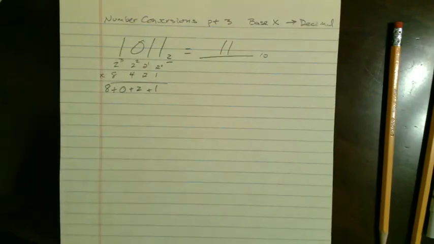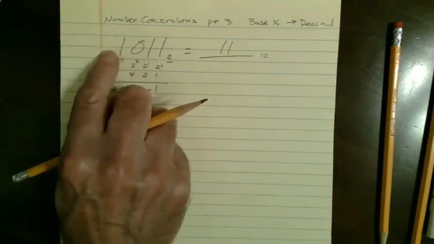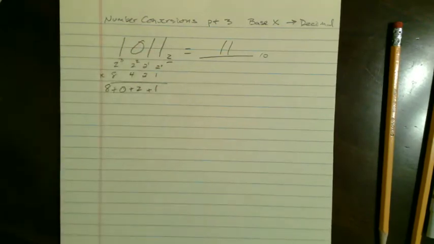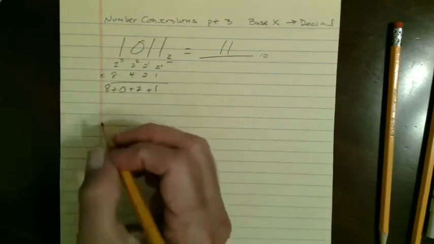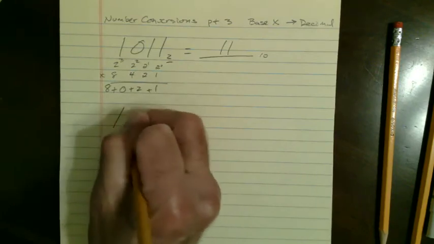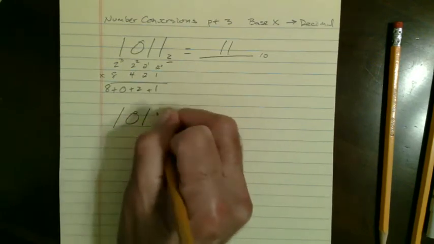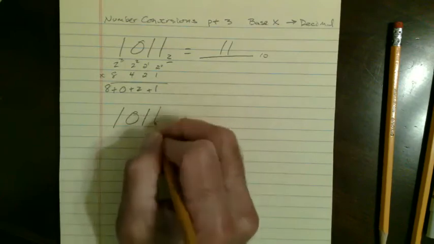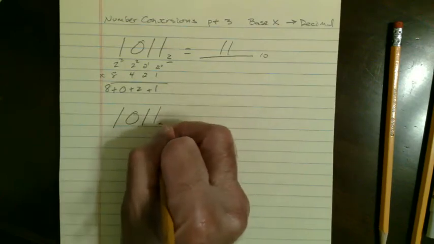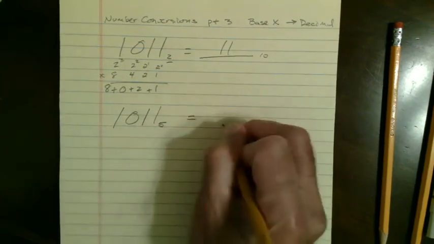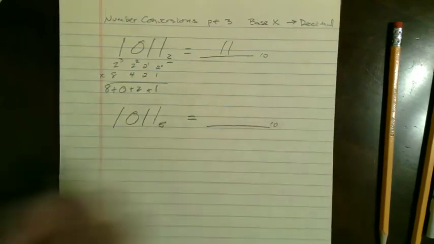Now if I took that same series of digits, the 1011, but said it was a different numbered base, it changes what happens. So for example, let's just take 1 0 1 1 and say it's a base 5 number. And I want to know what does that equal as base 10.